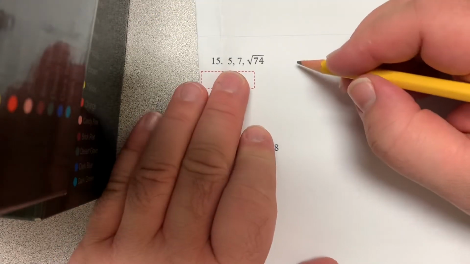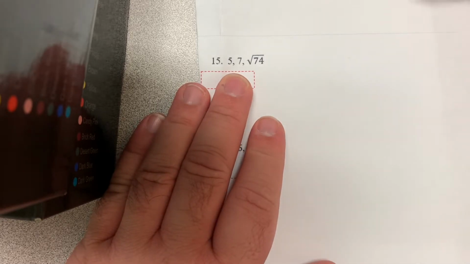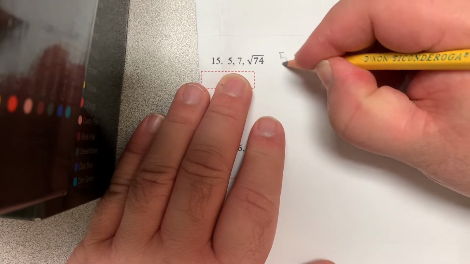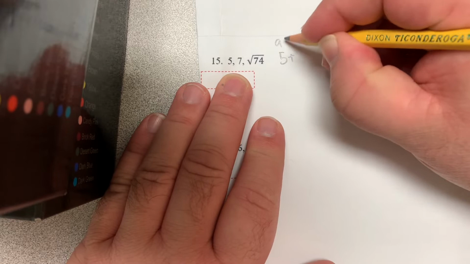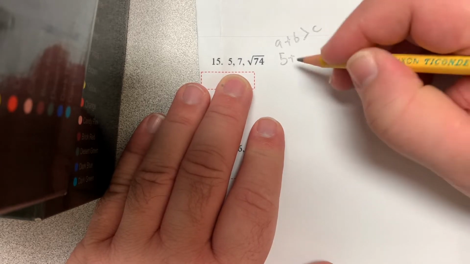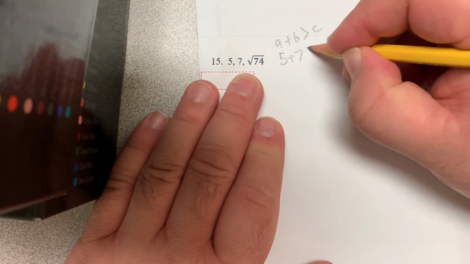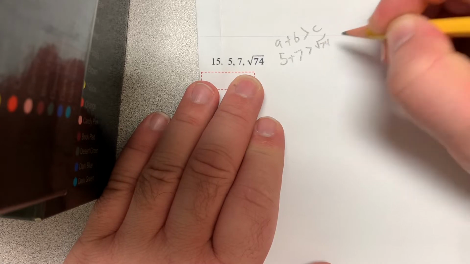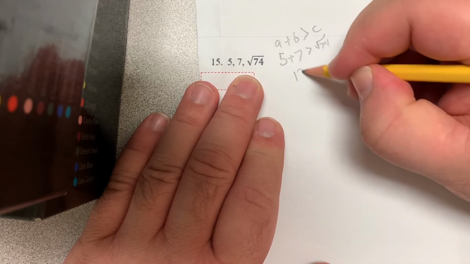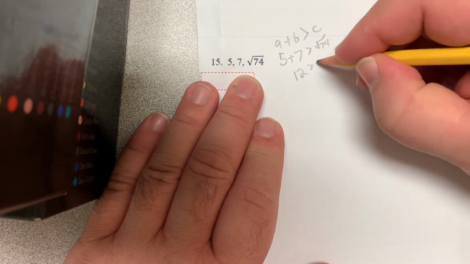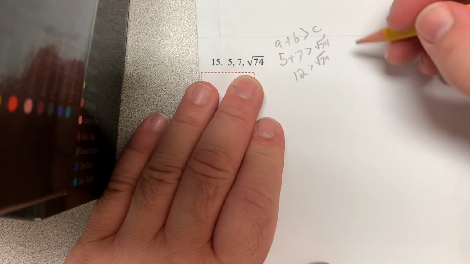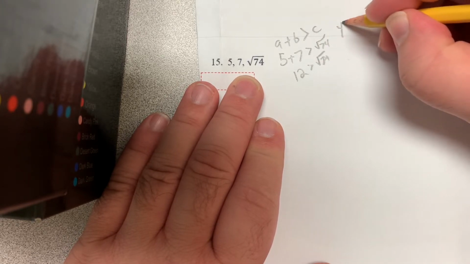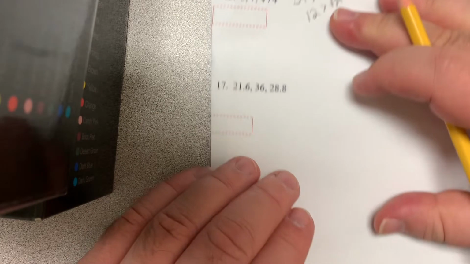Okay, square root of 74 is 8 something, I know that. So A plus B has to be greater than C. 5 plus 7 has to be greater than the square root of 74. And remember what I said? I said that square root of 74 is 8 point something. So definitely this is true. Yes, this is a triangle.